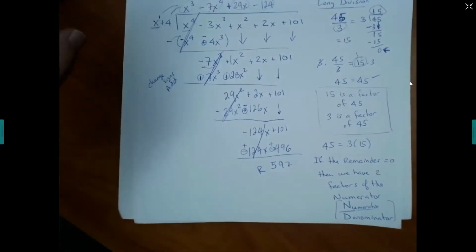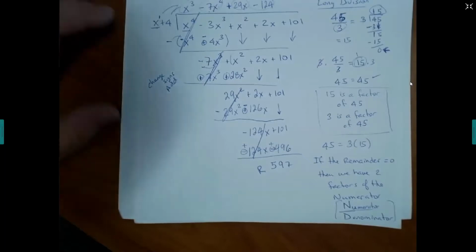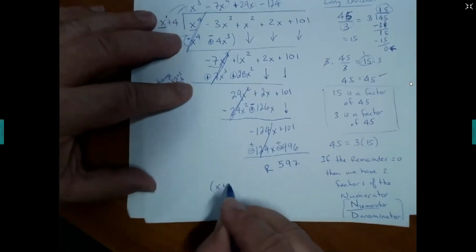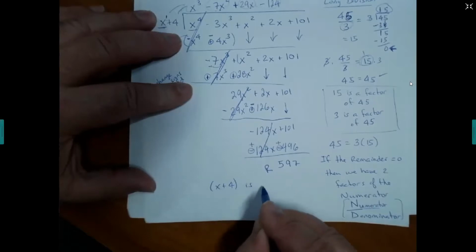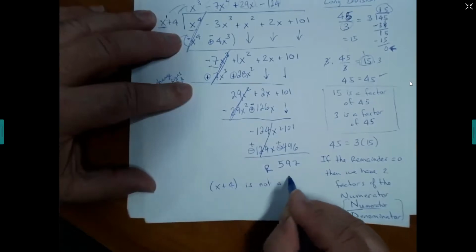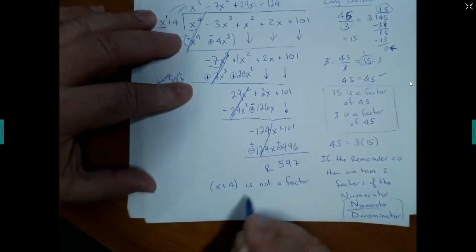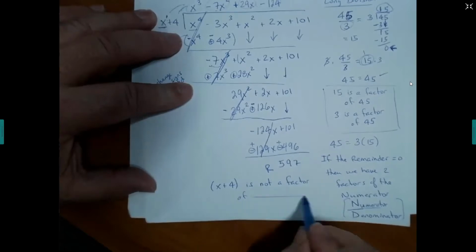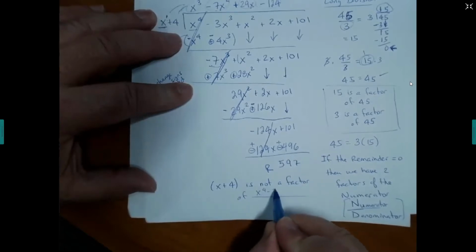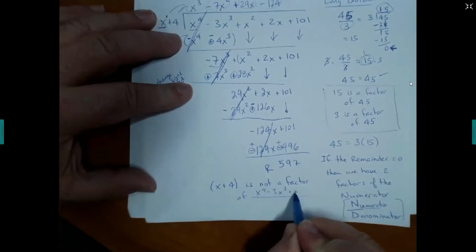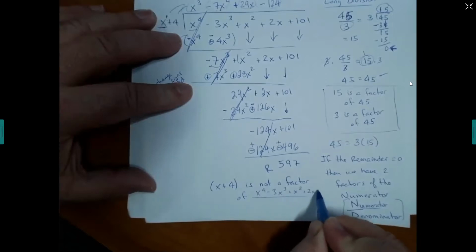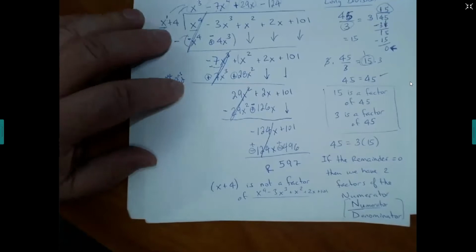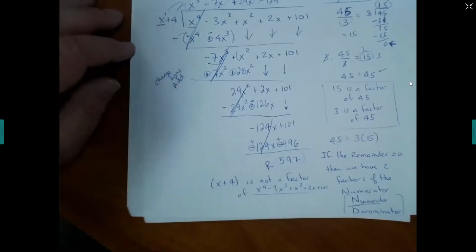So is x plus 4 a factor of that polynomial? It is not a factor of that big old long polynomial, because we don't have a remainder of 0.